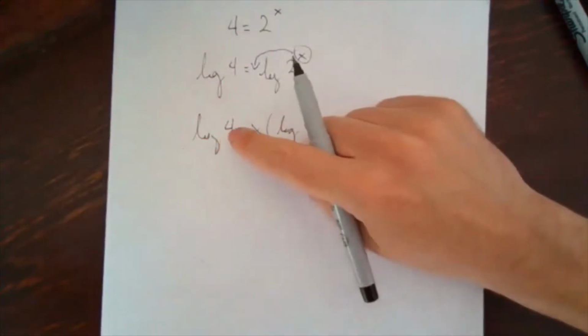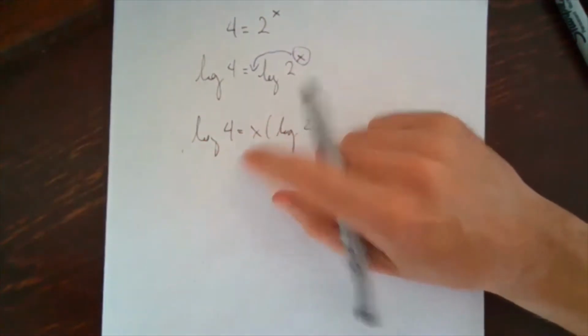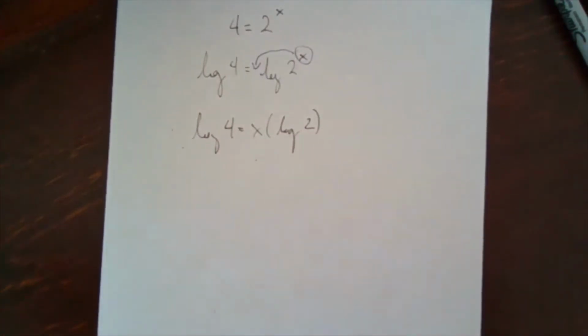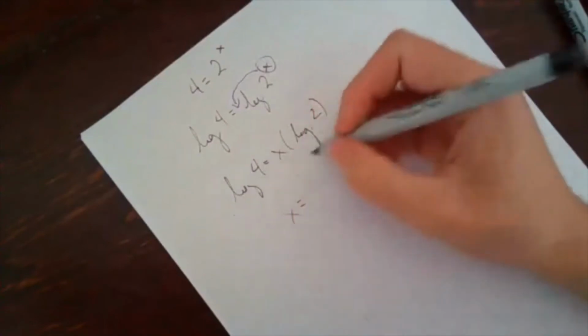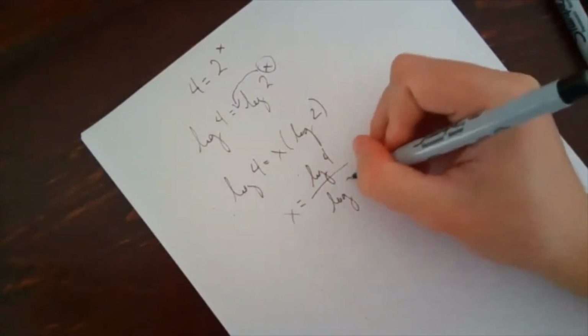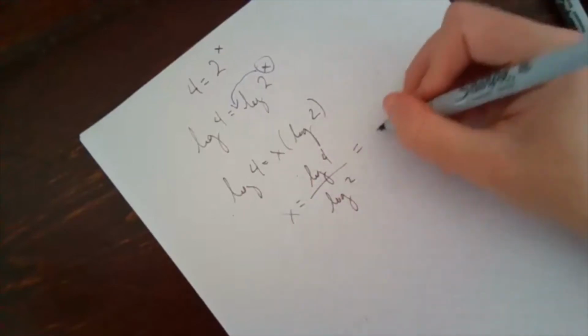Logarithm is just a process that takes a number and gives you a different number. So the logarithm of 4 is a number, the logarithm of 2 is a number, and I get that X is equal to the logarithm of 4 divided by the logarithm of 2. You compute that, you get 2.